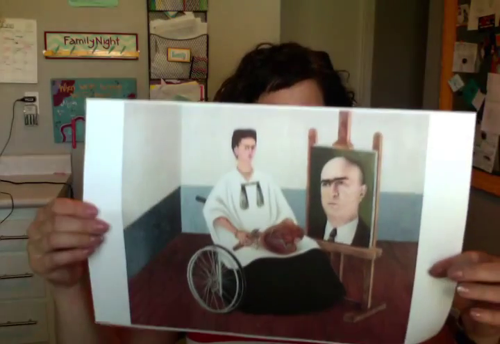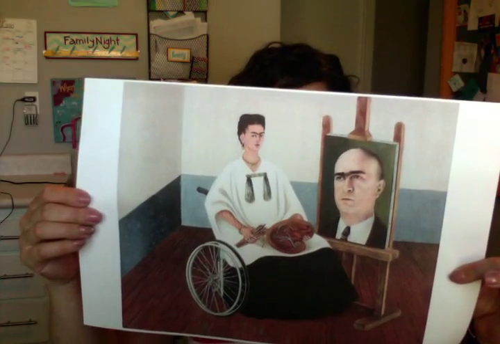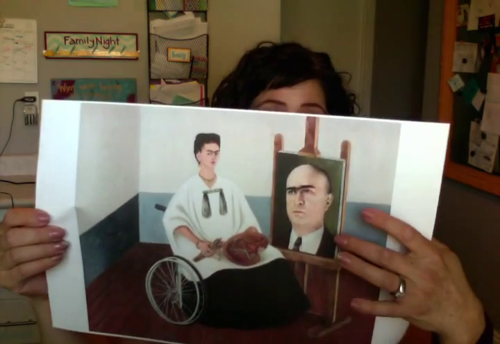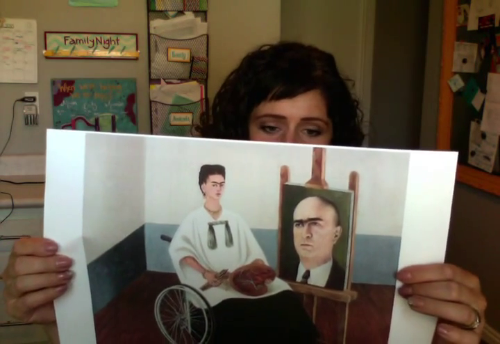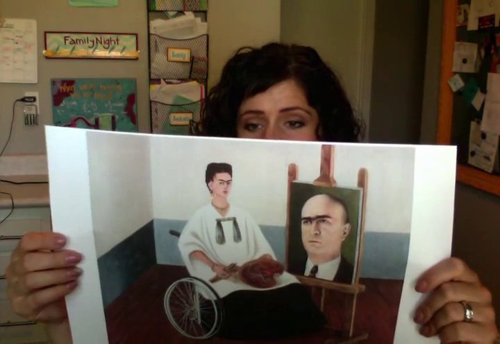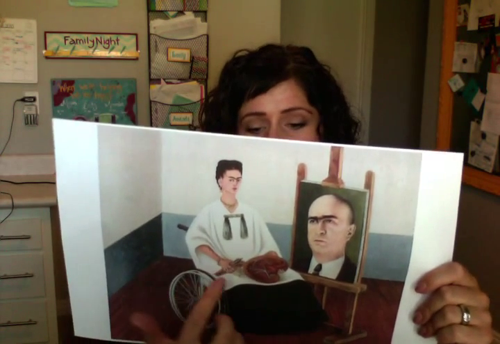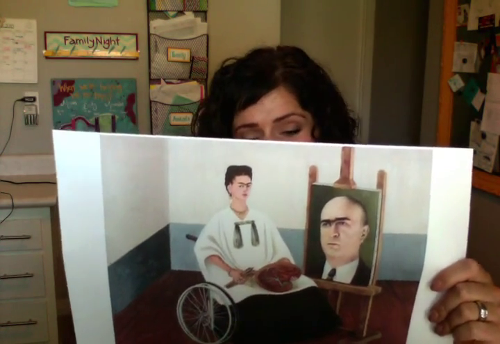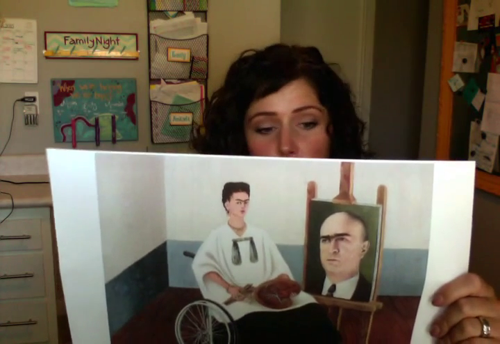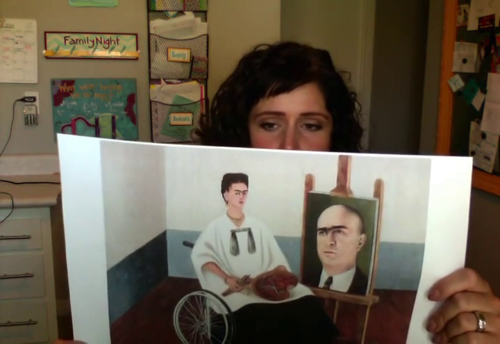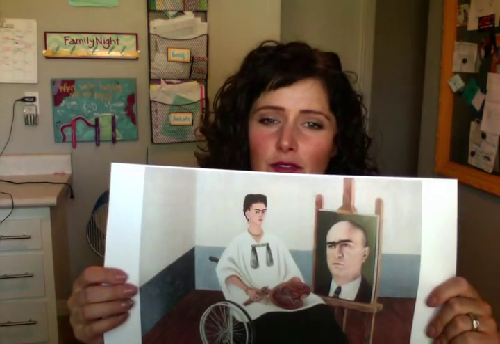I love this portrait of her. This shows her with a picture of her surgeon. This is her doctor right there. And you can see, here she is in her wheelchair, and on her palette is her heart, and she's painting with her heart. She's painting her love for her surgeon. I just want you to go ahead and let the kids tell you what they think.